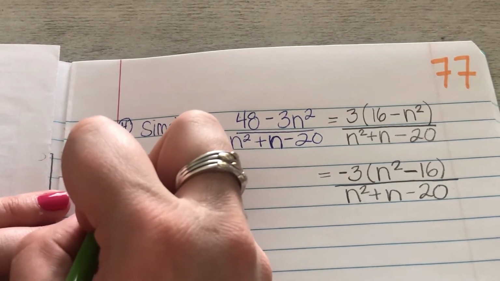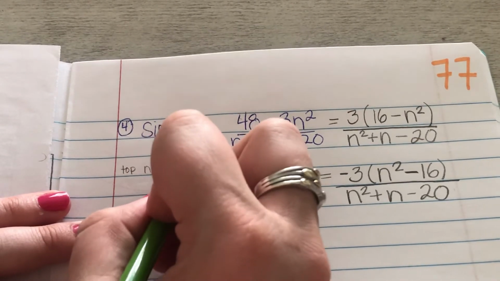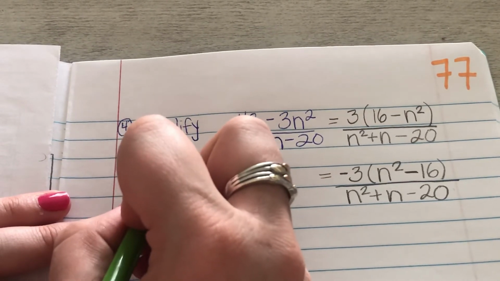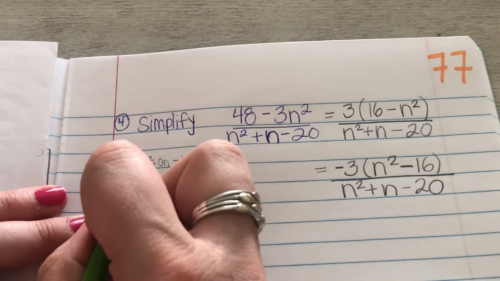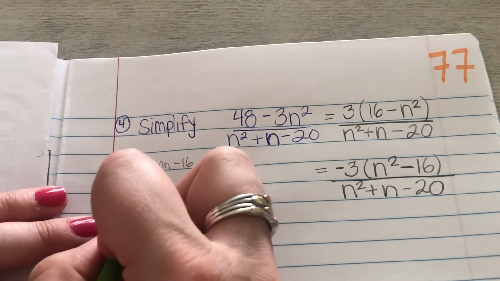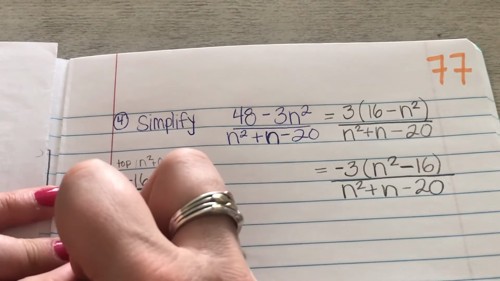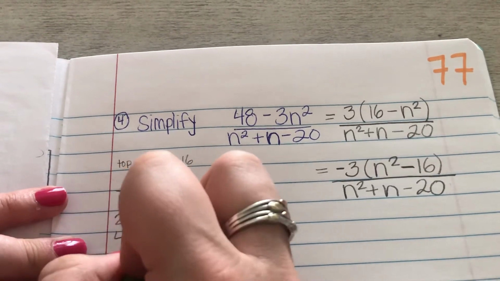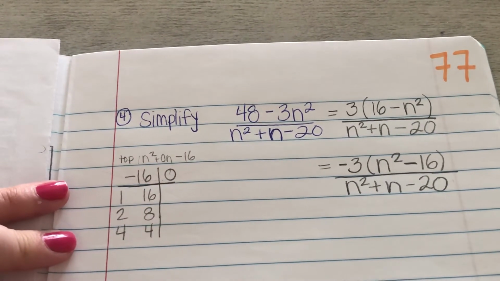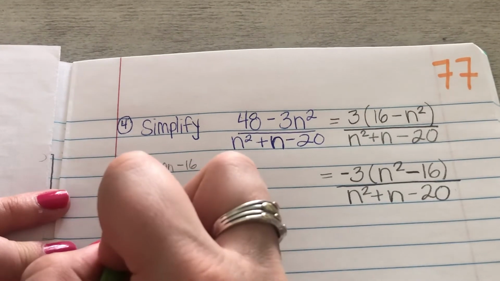I'm going to go ahead and factor the top, and I'm just looking at this part. And remember, of course, we got to think there's that 0 n in the middle. So I'm just looking at that part. 1 times negative 16 is negative 16, and my b is 0. 1 and 16, 2 and 8, 4 and 4. And if you already know it, great, but I'm just going to double check.